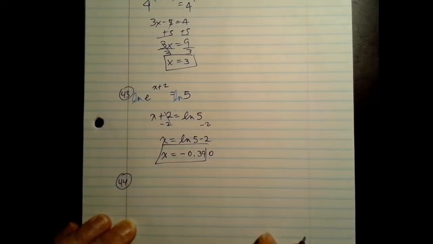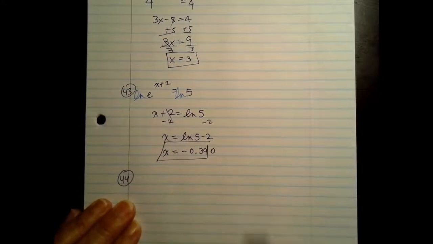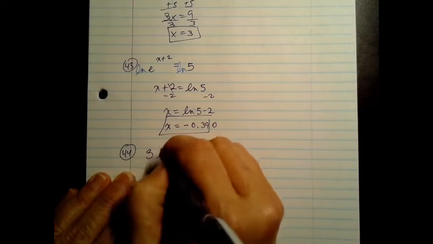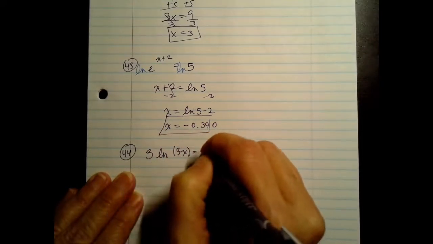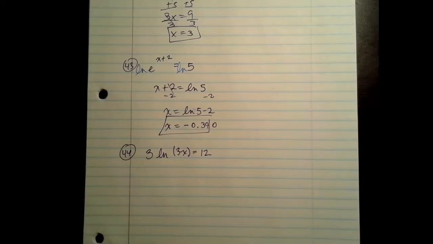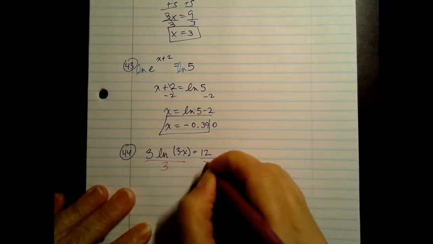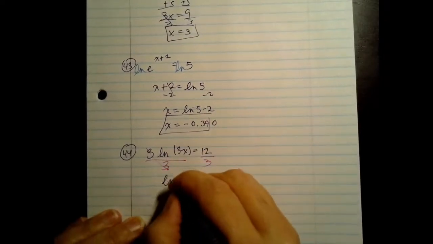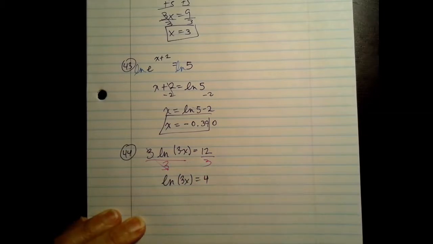Okay, number 44. We want to solve and reject anything that can't be part of the domain. Okay, so that one kind of gave me a hint. There may be something part of the domain that I got to be careful about. So I have 3 natural log of 3x is equal to 12. And I think if you remember right, I told you guys that if you have just a constant on the right hand side on one of these, and then there's something multiplied out front, you need to go ahead and divide right there to get rid of that. You don't want to put that back in a power. Okay, so be careful about that. So I get natural log 3x is equal to 4.